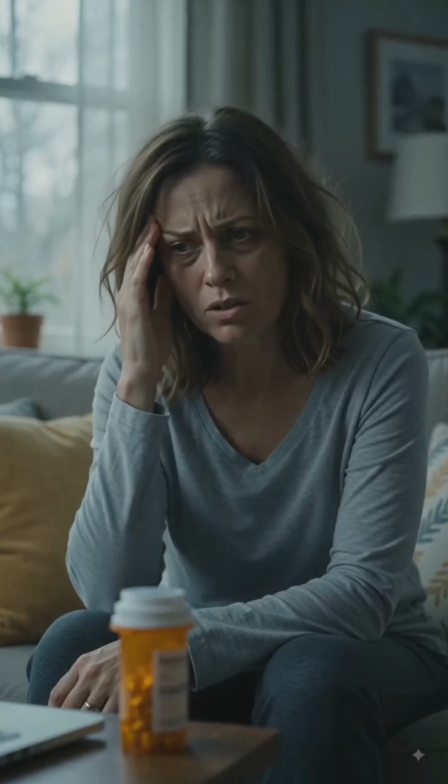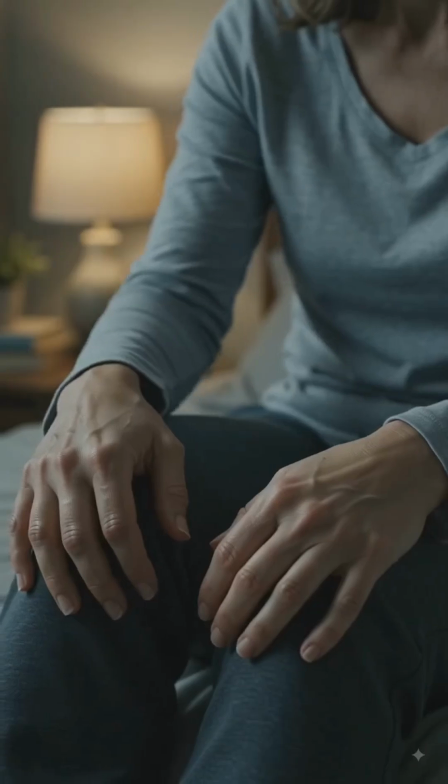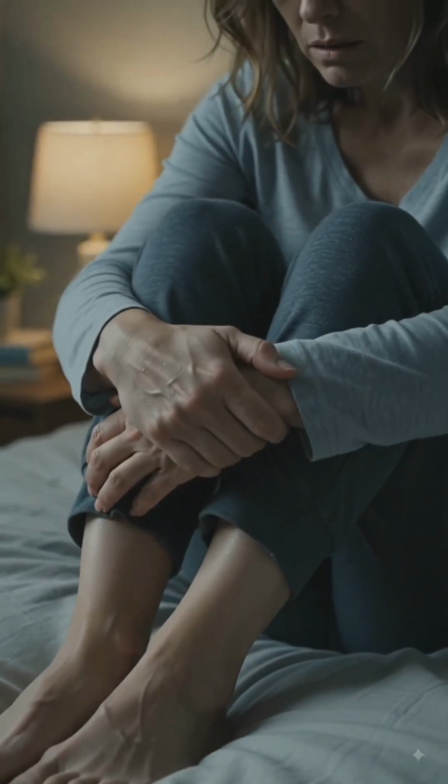Long-term use of gabapentin can cause chronic dizziness. It may also lead to mood swings and memory issues. Never stop this medication abruptly. Always consult your doctor to taper off safely.